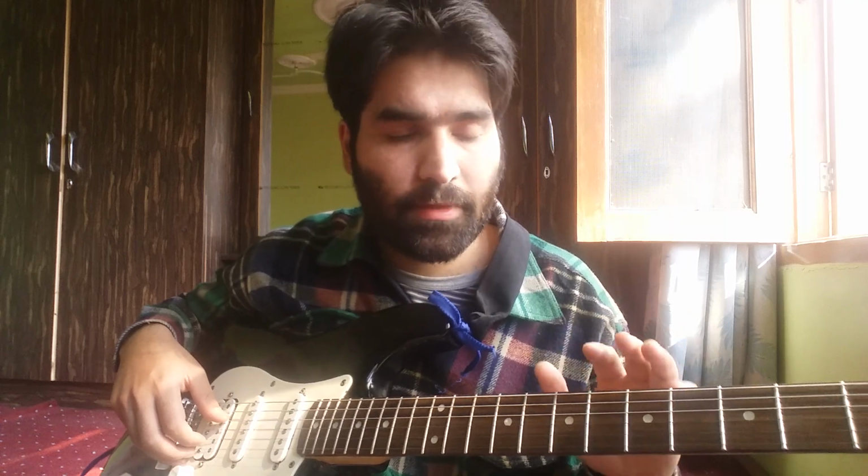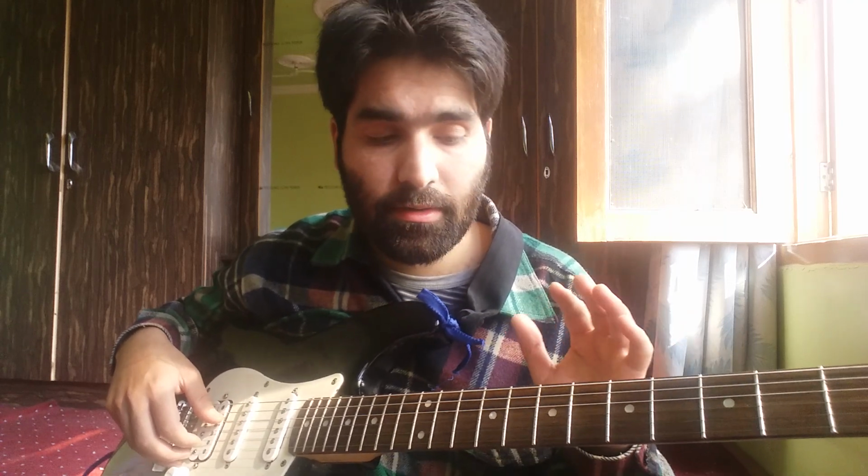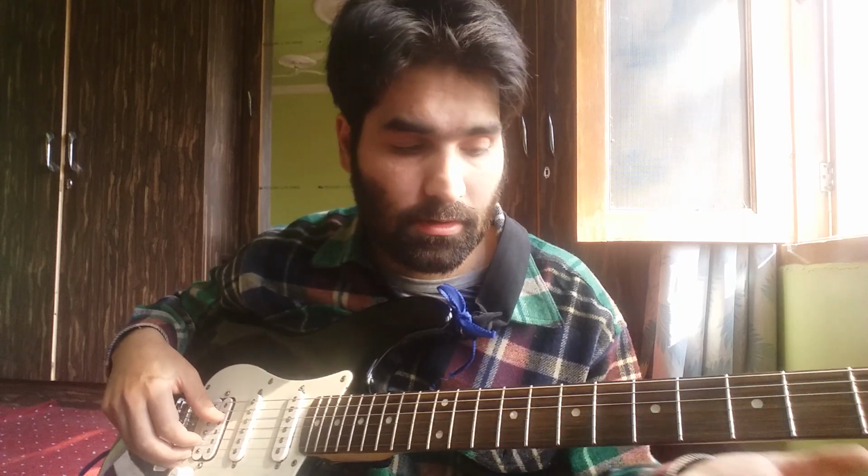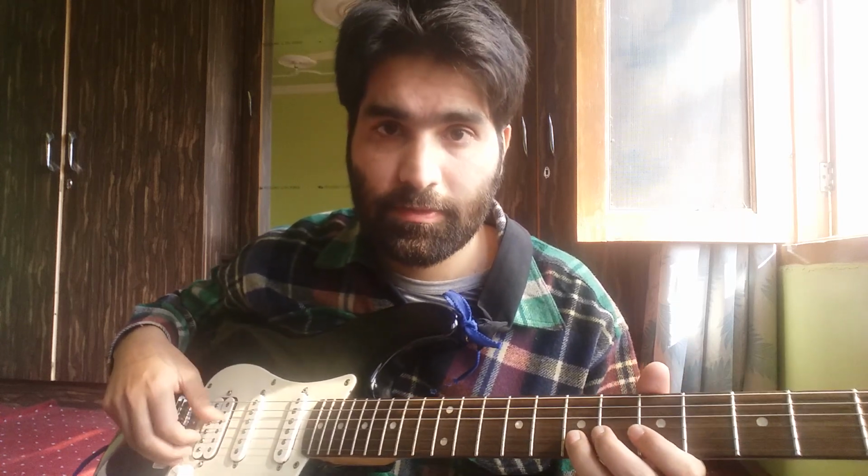Use this percussive, constant bass technique, and try to play this major pentatonic scale over the rhythmic bass thing that we're doing.